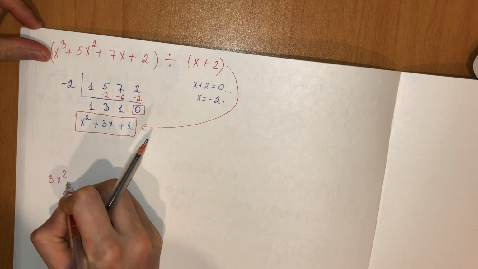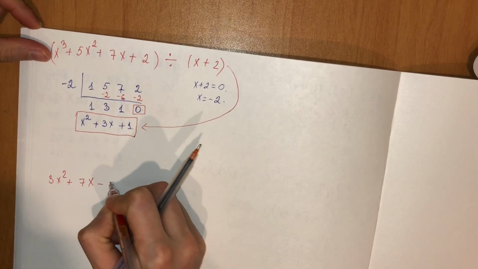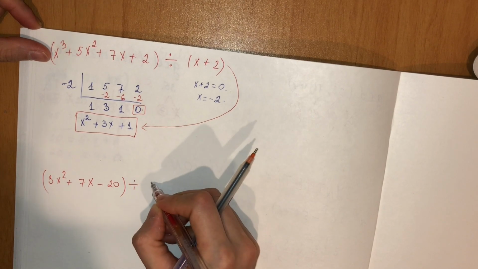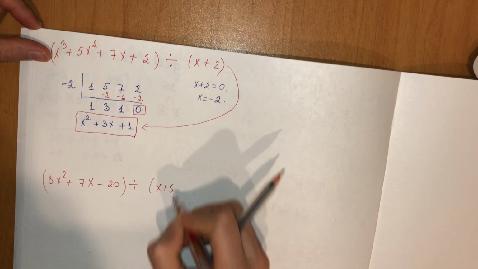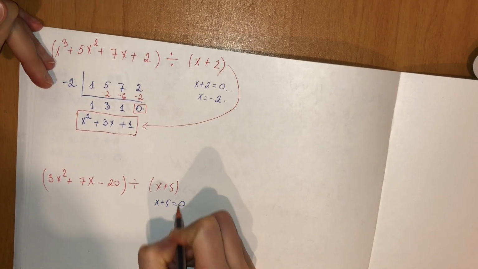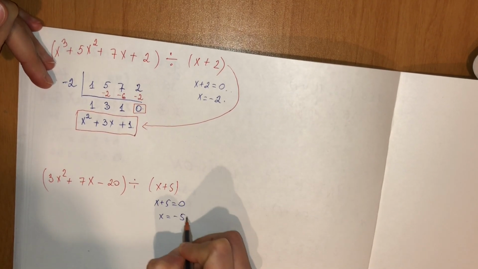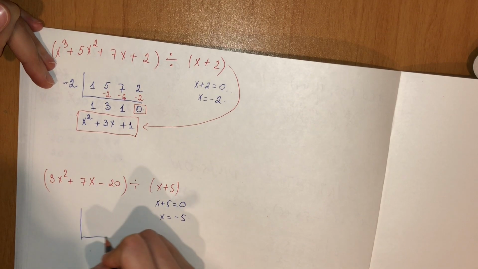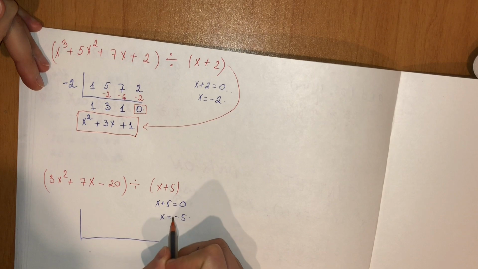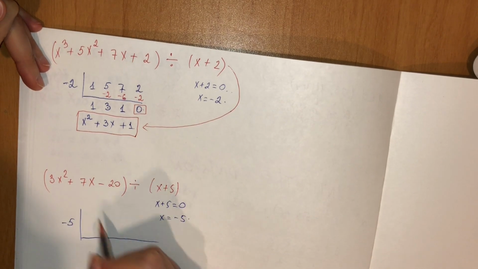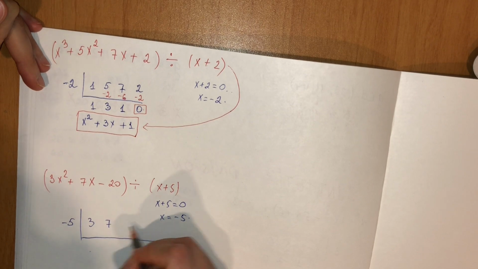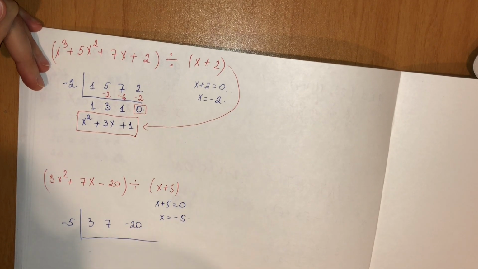3 times x squared plus 7 times x minus 20 divided by x plus 5. So x plus 5 is equal to 0, x is equal to minus 5. And here we should write down minus 5, and the coefficients 3, positive 7, and negative 20.